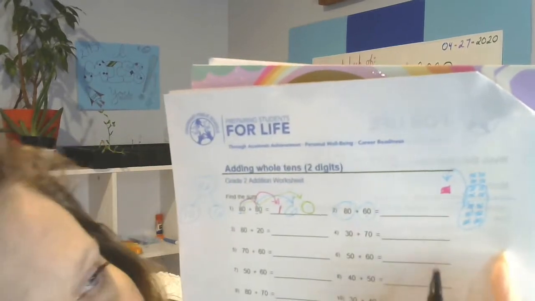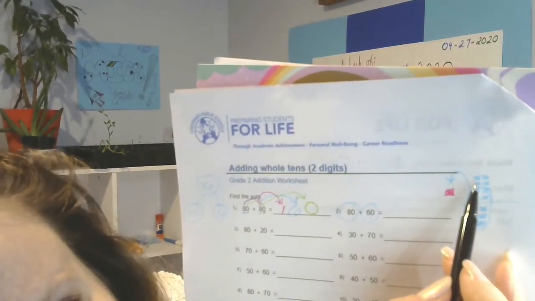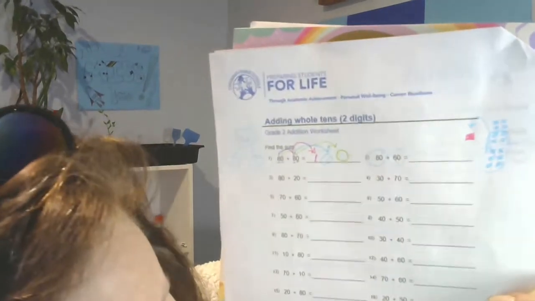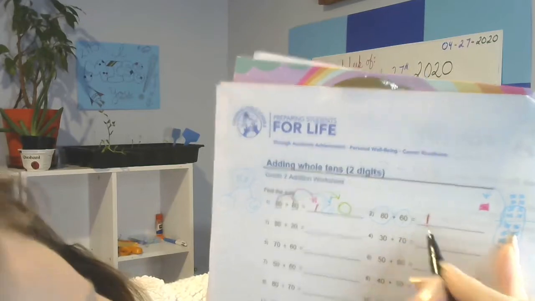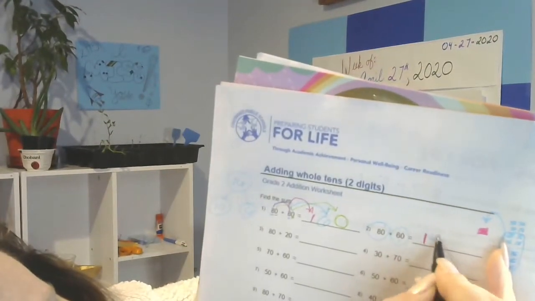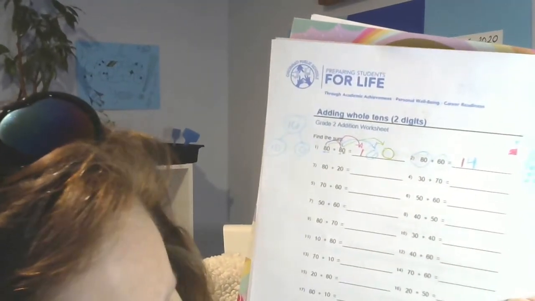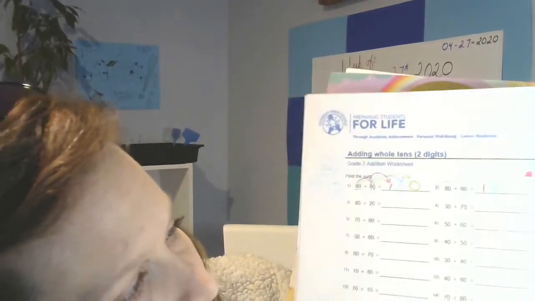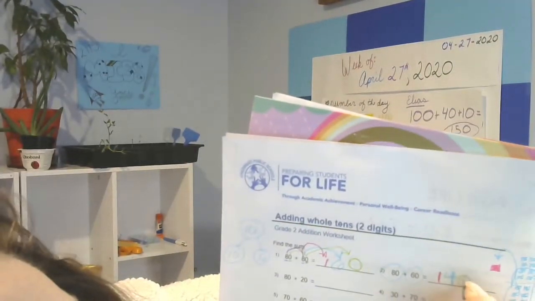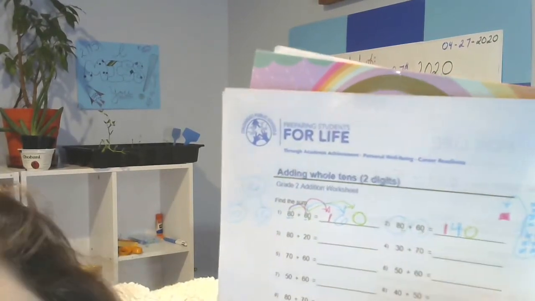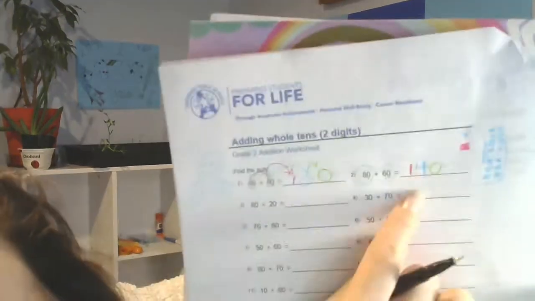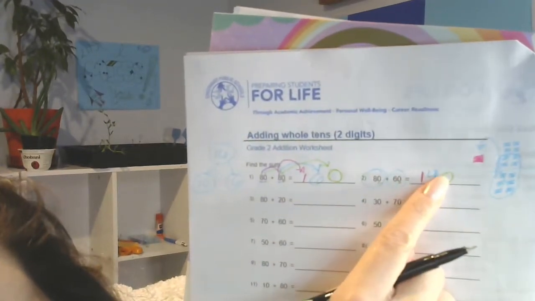I'm exchanging. But look up here, I still have some 10s left. I've still got 4 10s. So I've got a 100 stamp and 4 10s left. And just like always, every number we said, 0 units, because I had 0 units to start with. I'm not going to get any more units. So 80 plus 60 equals 140.